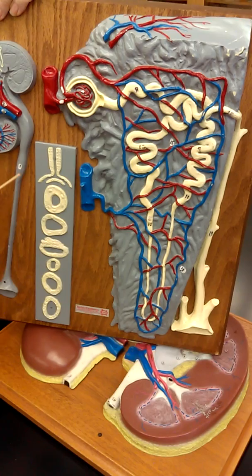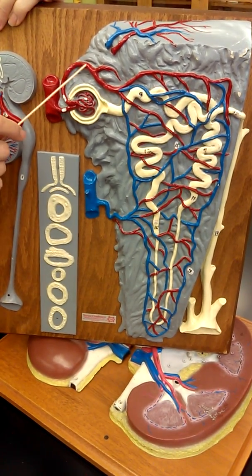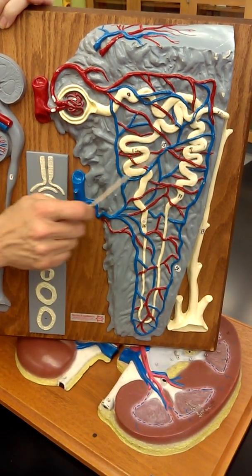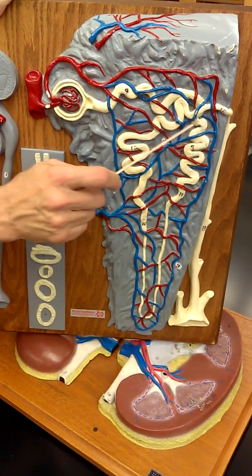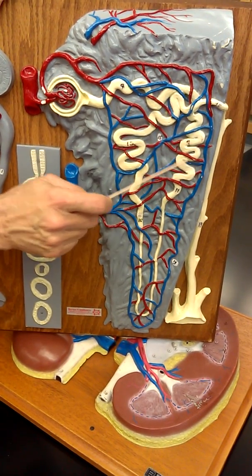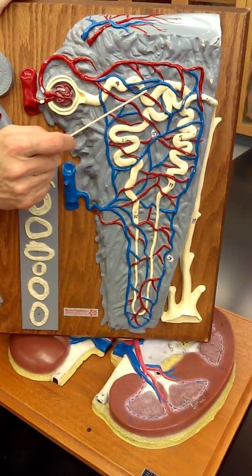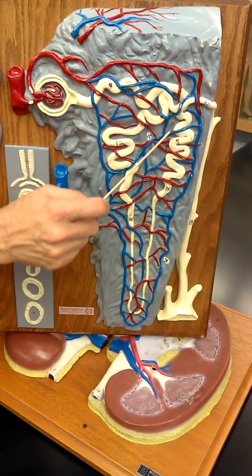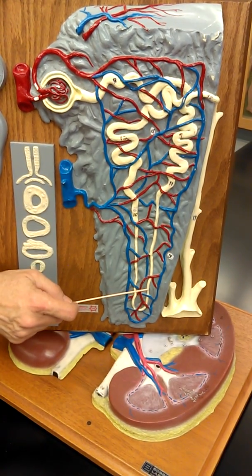To finish off the blood supply for the nephron, the efferent arteriole turns into the peritubular capillary, which surrounds the two convoluted tubules, the proximal and the distal. We have to remember up in this corner that the proximal convoluted tubule comes over and goes under the distal, so proximal is coming down here, so this is the descending loop of Henle.